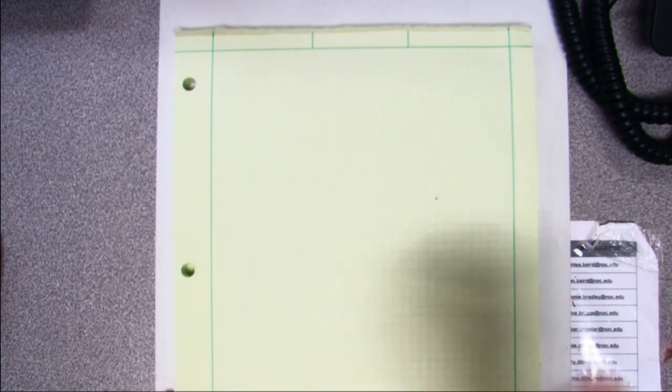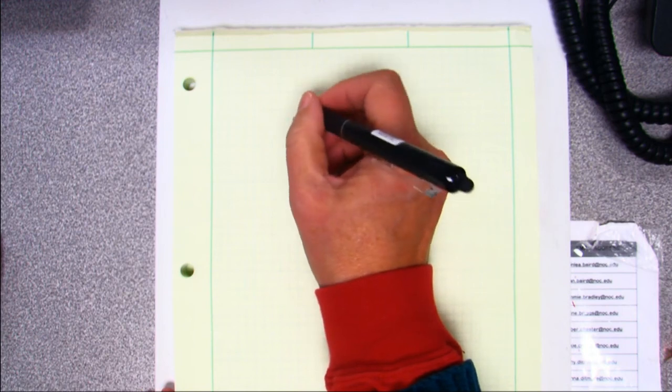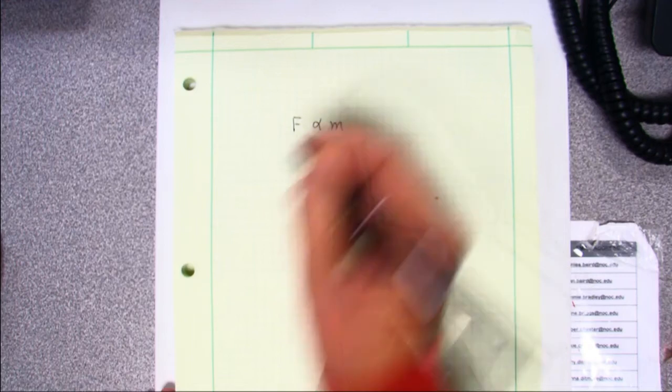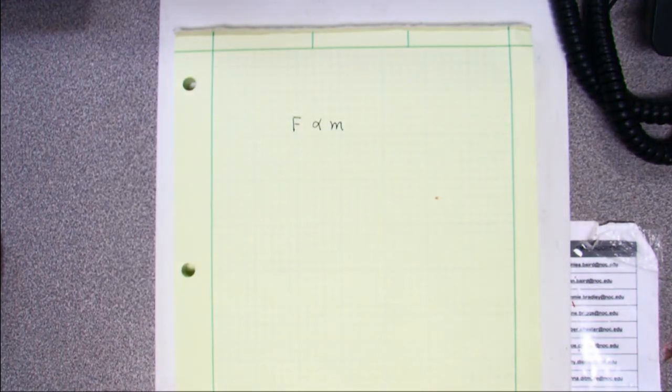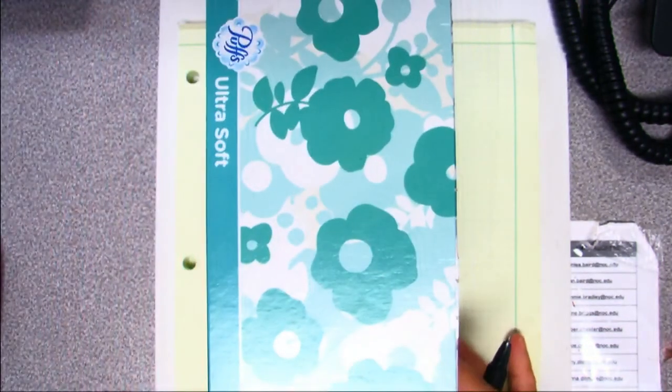And we already know that in order to get motion, my force has to be proportional to my mass. And I'm going to do this a little bit differently than the way the book does it. So we started with the box, right?